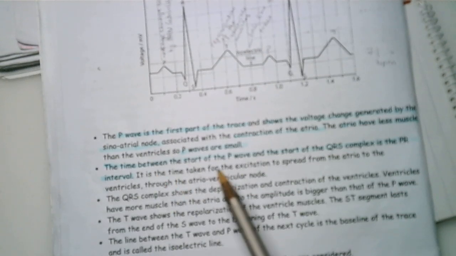The time taken between the start of the P wave and the start of the QRS complex is called the PR interval, and is the time taken for the excitation to spread from the atria to the ventricles through the AVN, or atrioventricular node.